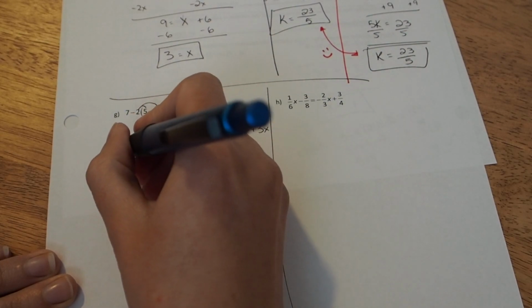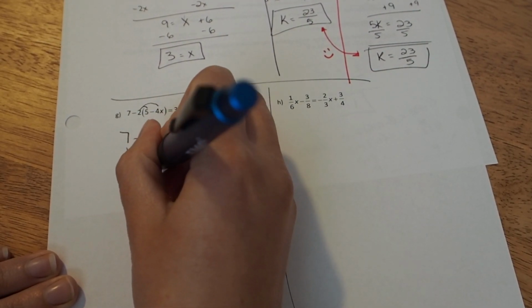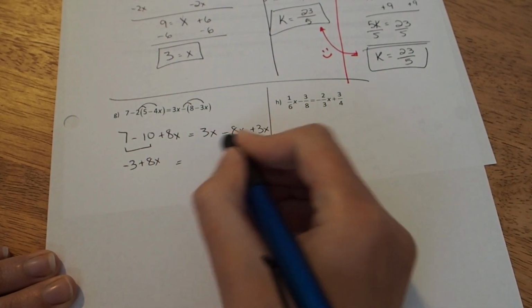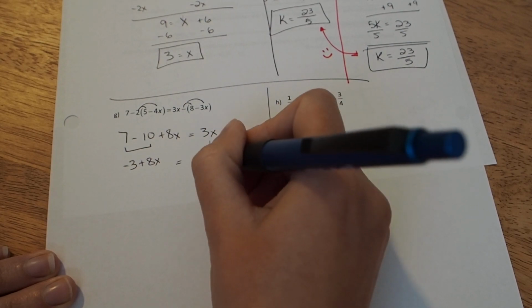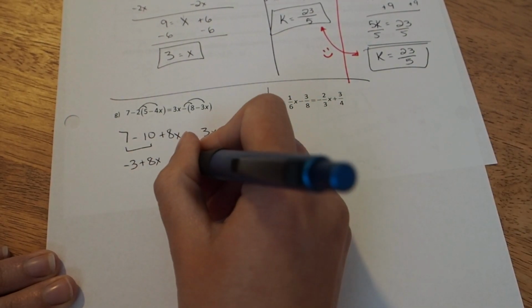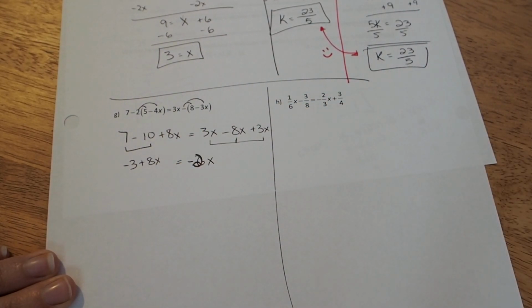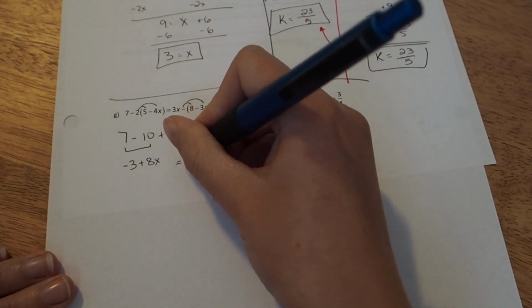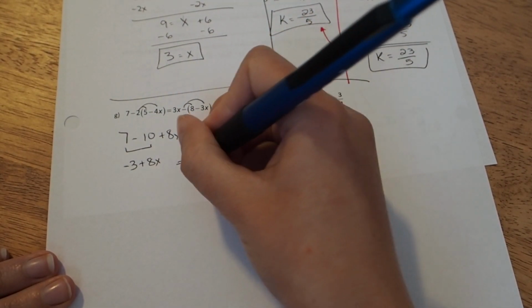So let's do some combining. 7 minus 10 is negative 3 plus 8x equals 3x plus 3x. Combine those, you're going to have 6x. Oh, minus 8x. So I could have done all of those. I didn't notice that one had an x. So let me just make that minus 2x, because 6 minus 8 is negative 2. Oh, never mind. That didn't have an x. There was no x there. My bad.